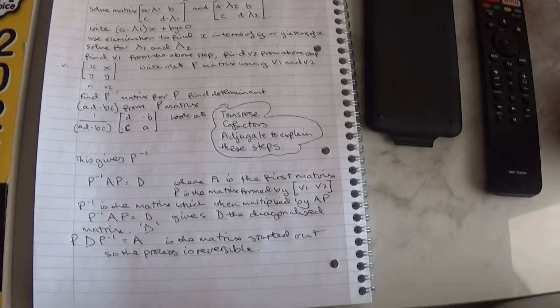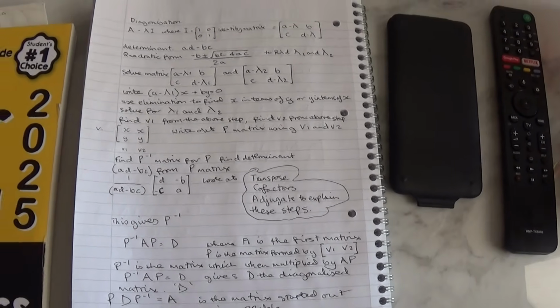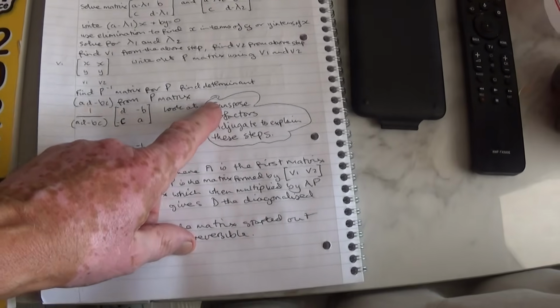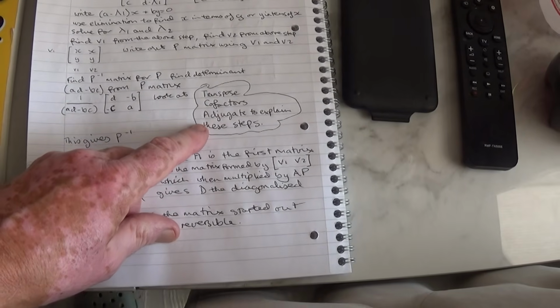So although I can't solve the question, I've written down all the steps that I've learned and the places I need to refer to.